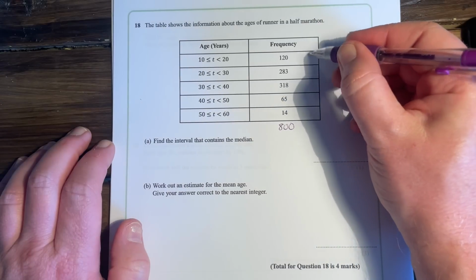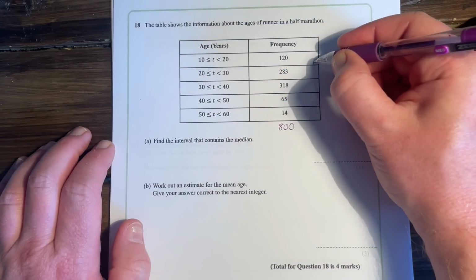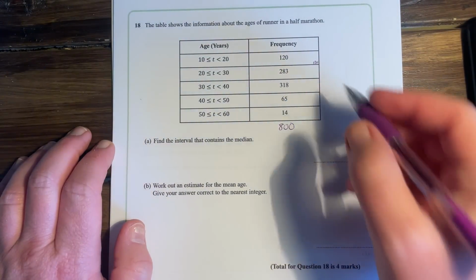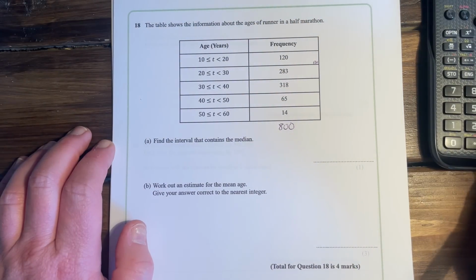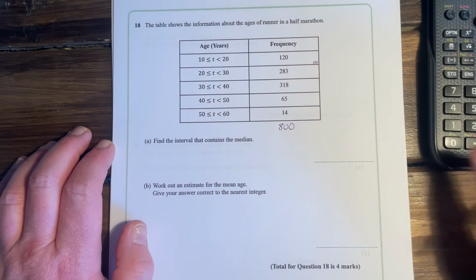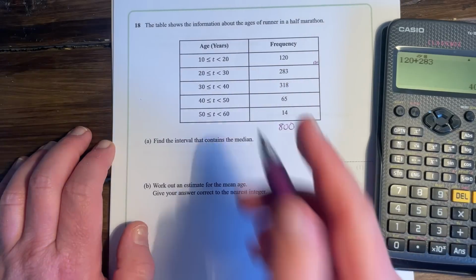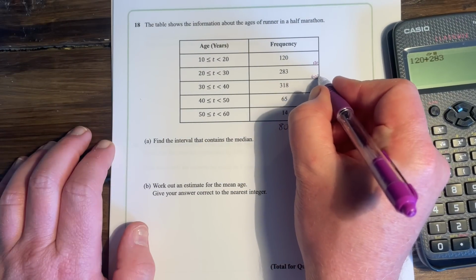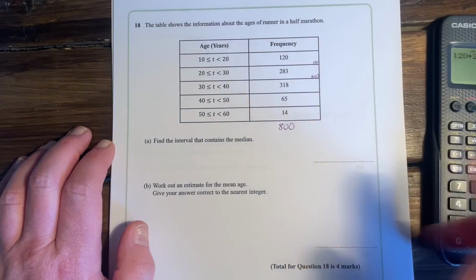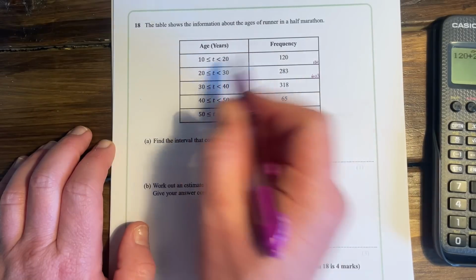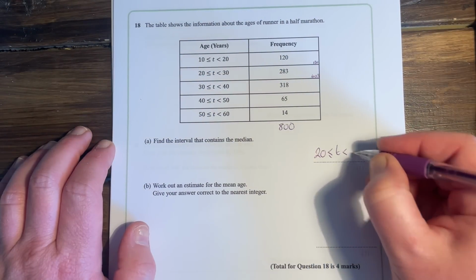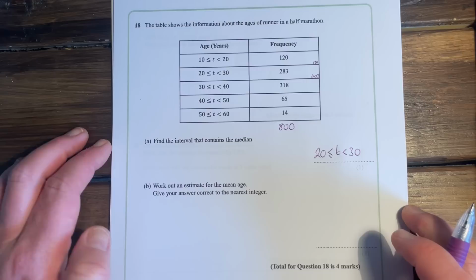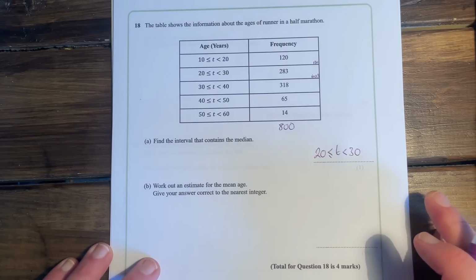So the 400th person is not in this group. I've got 120 people so far. But if I add this group to it, I've got 120 plus 283. I've now got 403 people. So I would say that the 400th person would have been in this particular group here. So I'm going to write down the 20 to 30 group. That's the interval that would have had the median in.